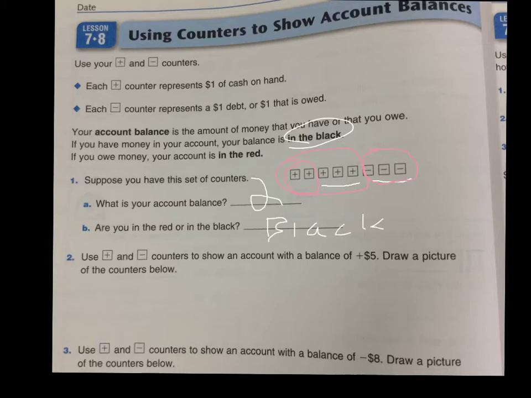Alright, use your positive and negative counters to show an account with a balance of $5. Draw a picture of the counters below. So you have to use both. You have to use positive and negative counters to show plus $5. Okay, let's see if I can do this. I won't draw the little boxes. I'm just going to draw the plus signs.